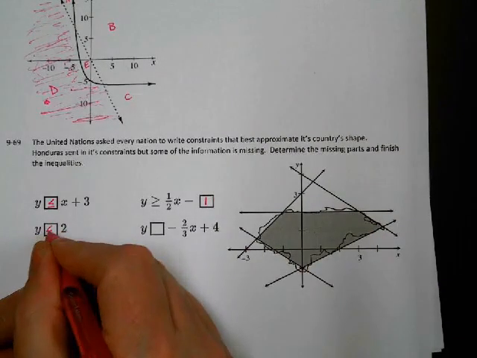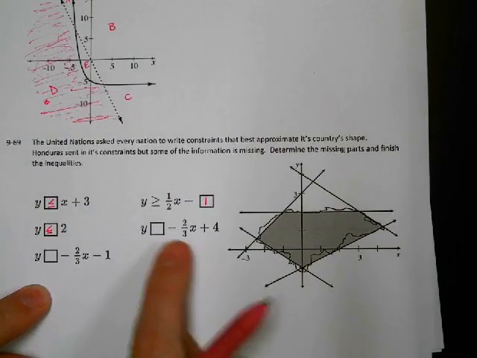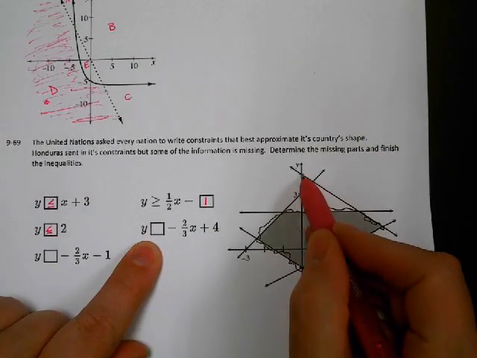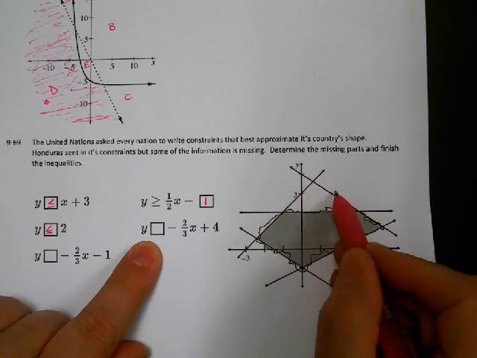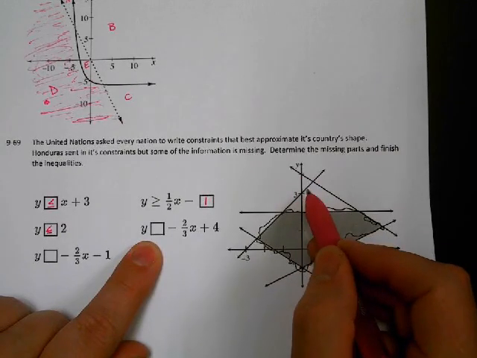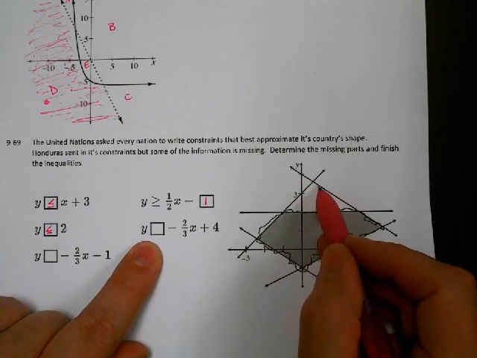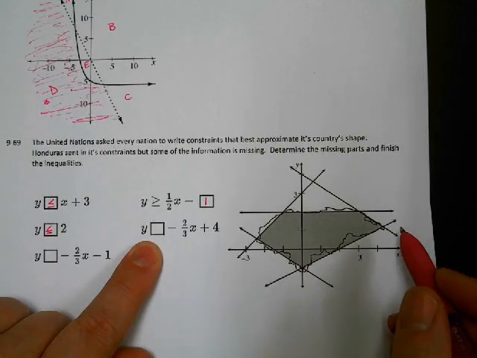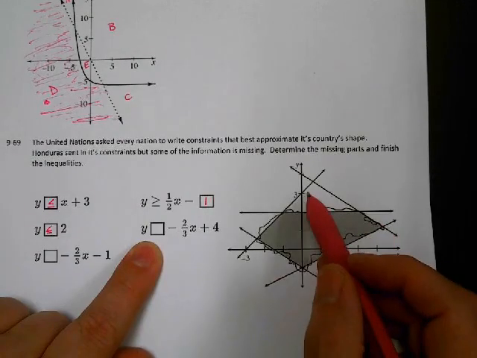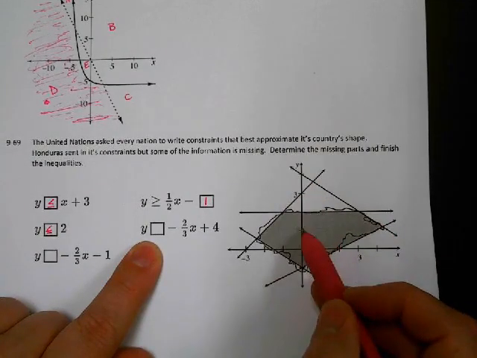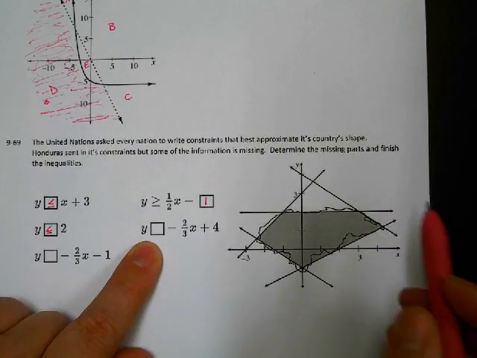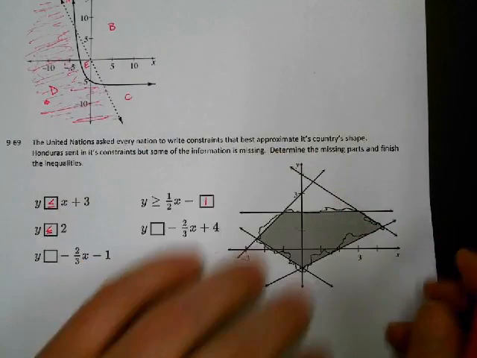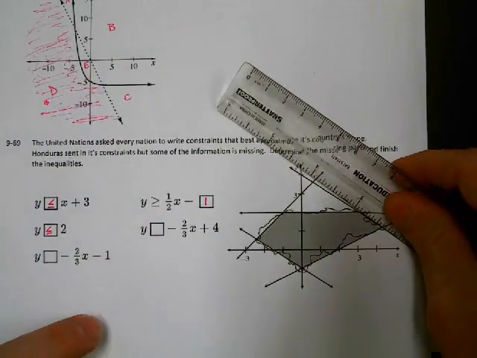This one, -2/3 x plus 4. So this is the only one with a y-intercept of 4. And it's going down 2 over 3. Okay, something like that. So, oh, these are in 3s. No, they're not. Down 2, so down 1, 2 over 3. Okay, yeah, so that's that one. So that's this one up here. And it's underneath that line. See right here, here's the line, and we're shading underneath it. This region's underneath it. So that's going to be less than or equal to.